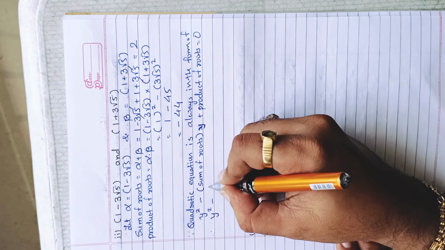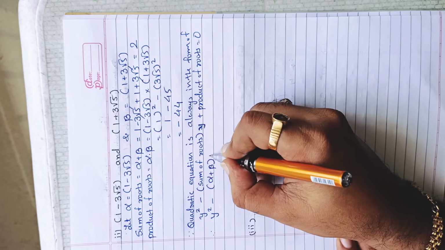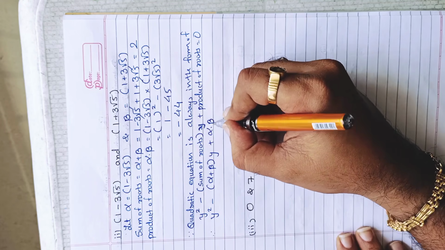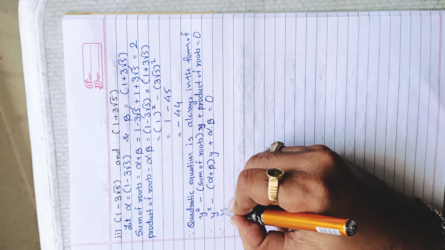Therefore y square minus sum of roots, alpha plus beta, y plus product of the roots, alpha into beta, equal to 0. Now we'll substitute the values.